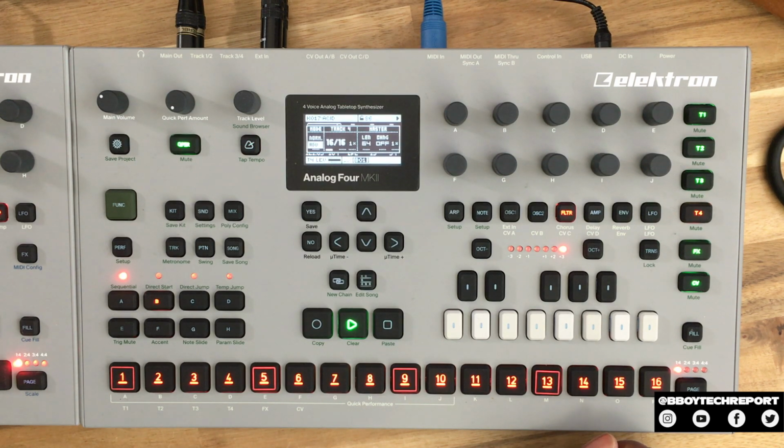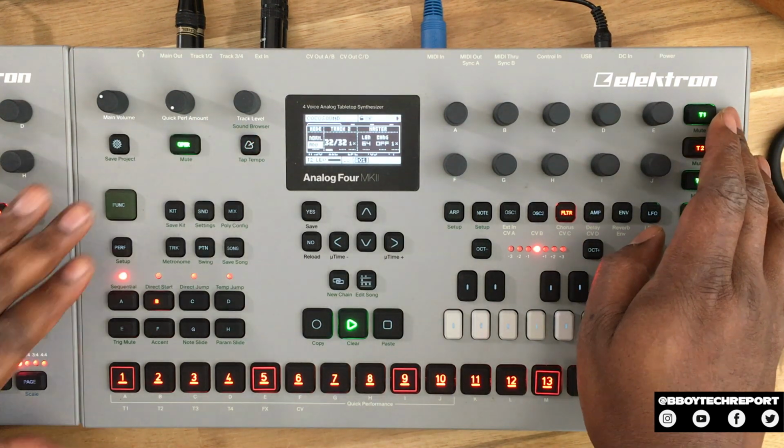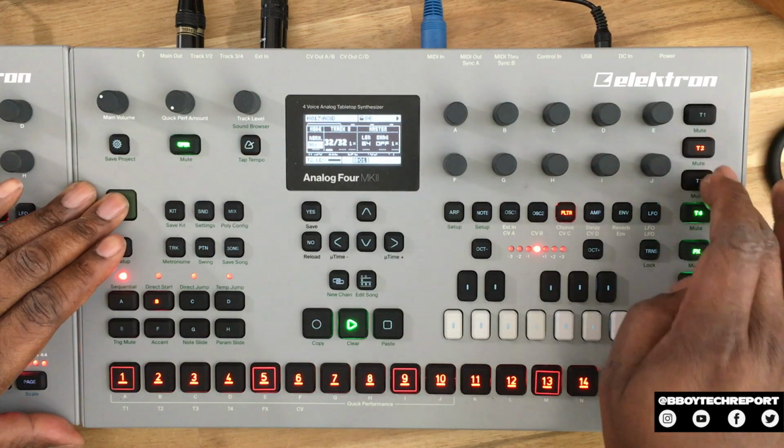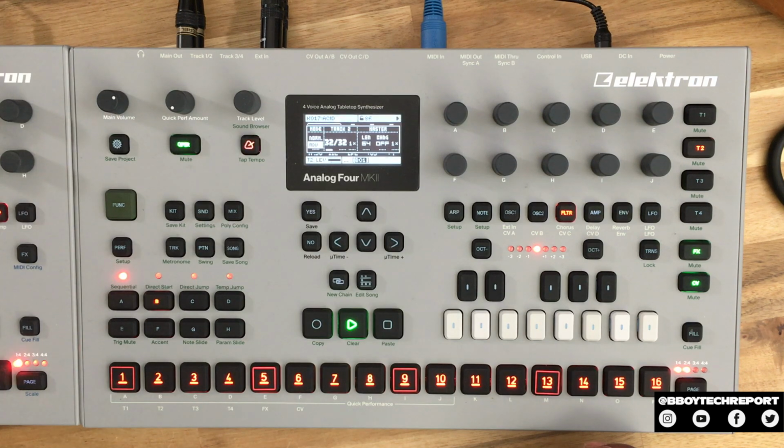go to, I don't know, let's go to track 2, which let me let you hear what track 2 is. Kind of the main little weird drippy ARP.